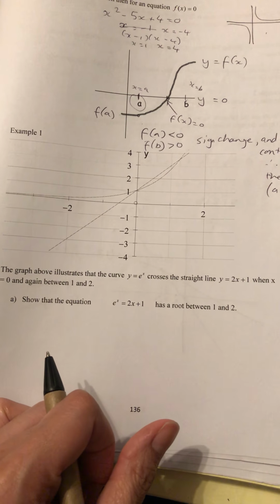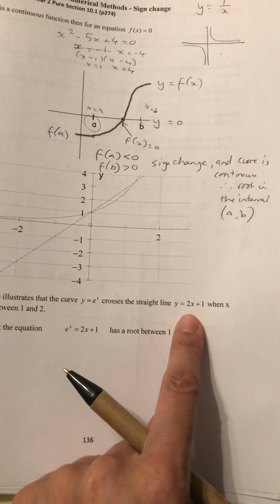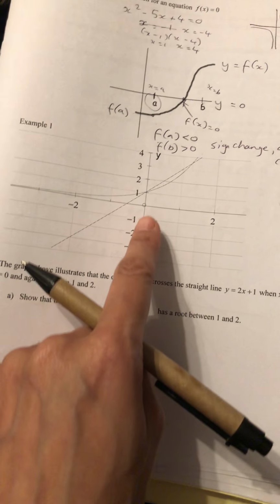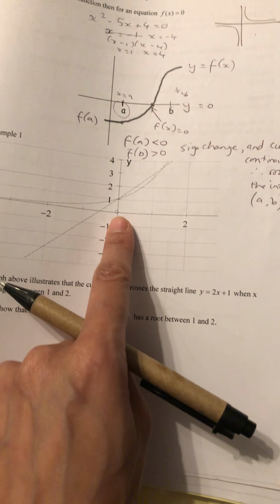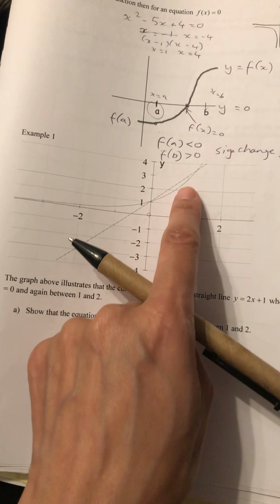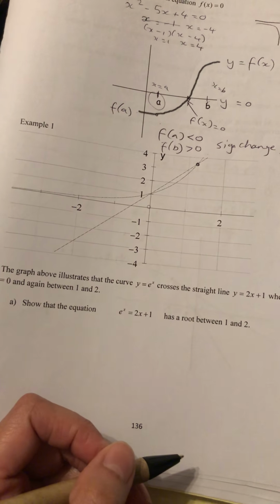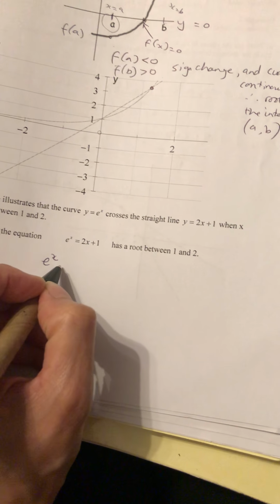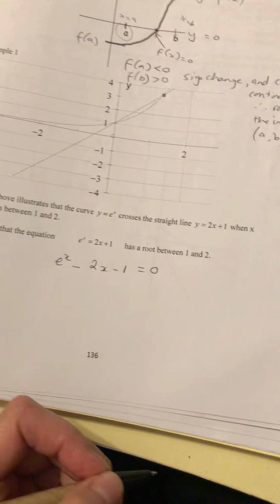Okay, so here's a question. It says you have got y equals e to the x, that's that one. You've got y equals 2x plus 1, that's a straight line. It says it crosses when x equals 0 and again between 1 and 2. So between 1 and 2 you can see that there is a solution. Okay, so it says show that the equation has a root between 1 and 2. So the first thing you have to do is put this equal to 0. So I'm going to rearrange this to make it equal 0.